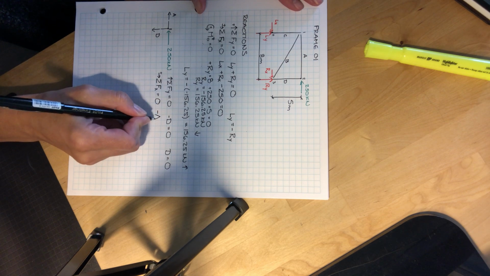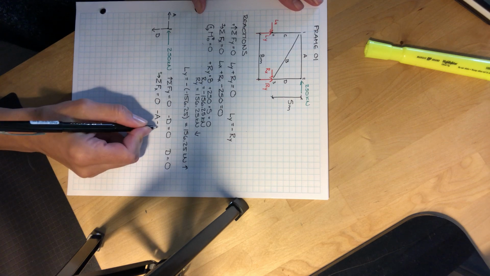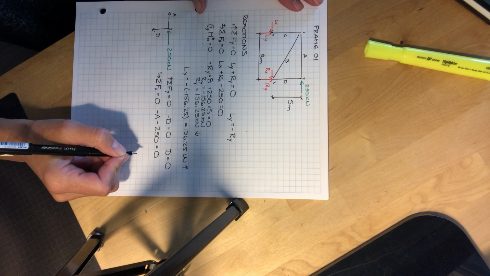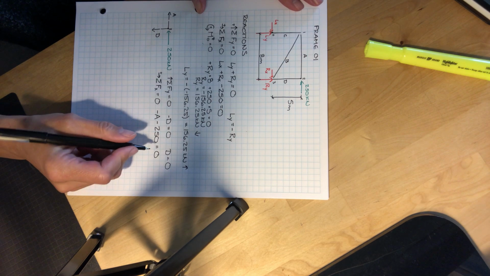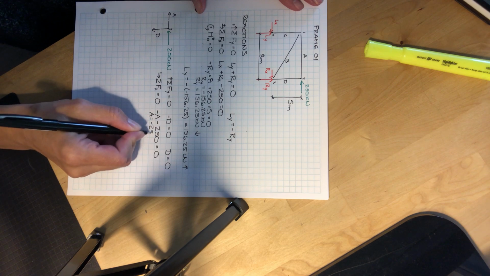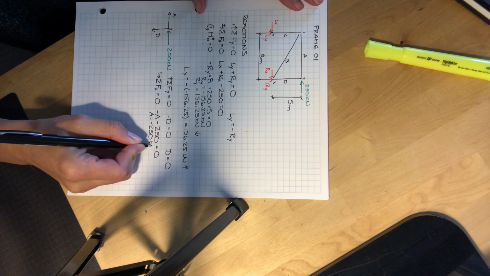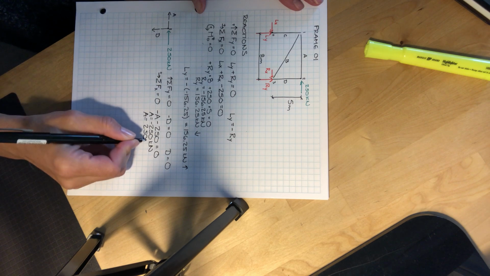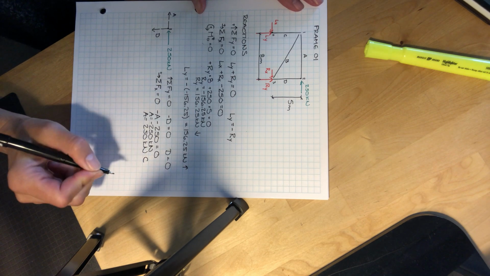We have minus A minus our 250 kilonewtons equals 0. We can solve for that, and we get A equals minus 250 kilonewtons, or A equals 250 kilonewtons in compression.